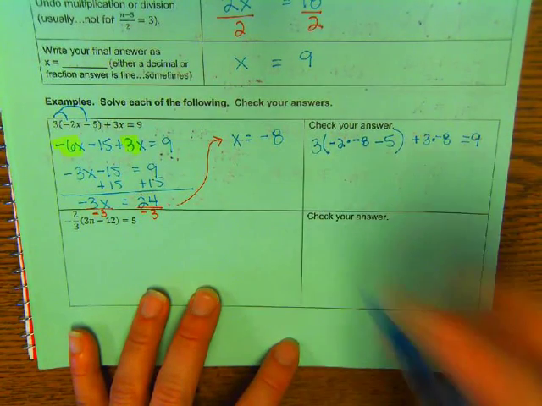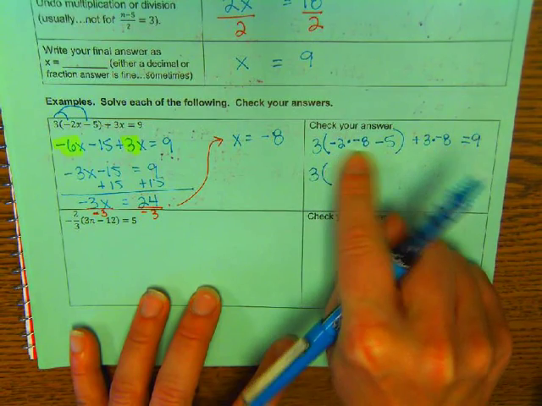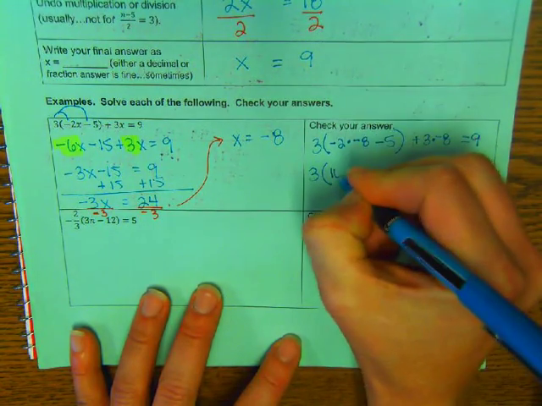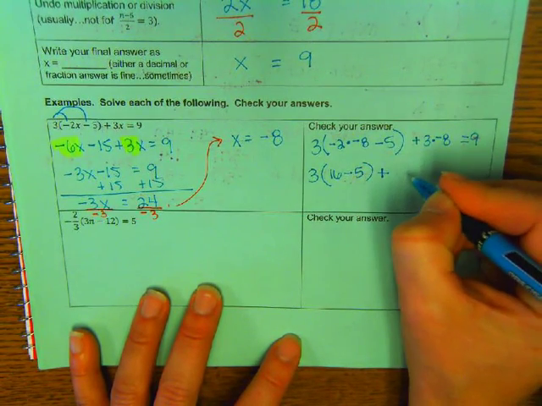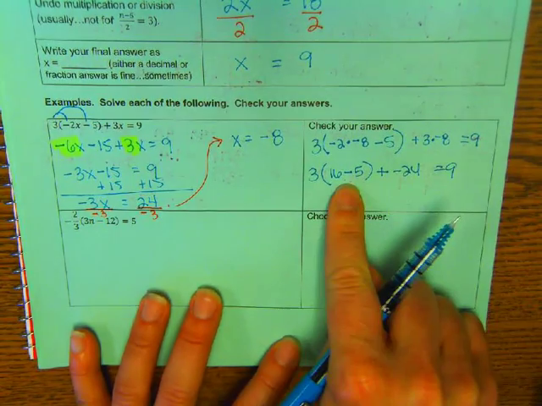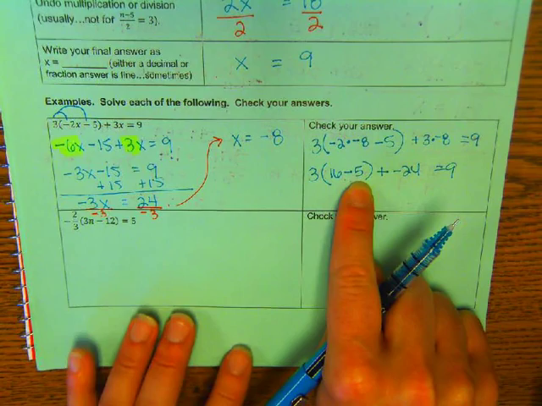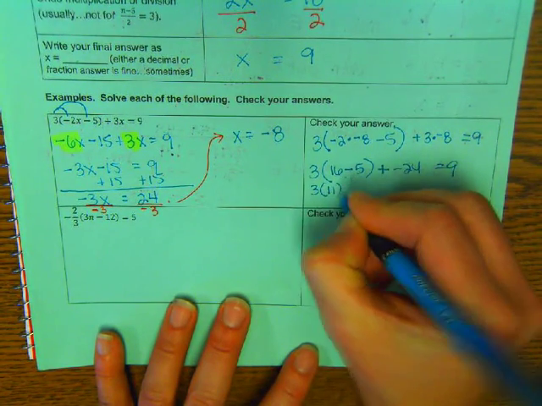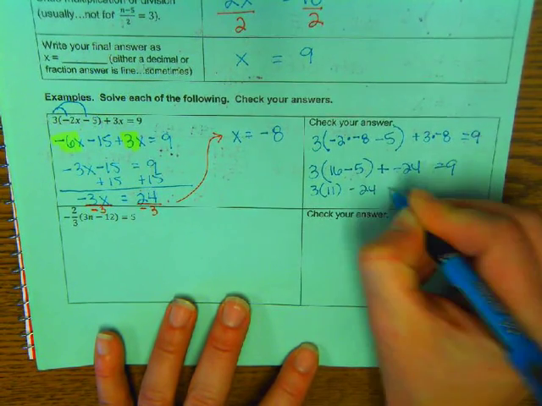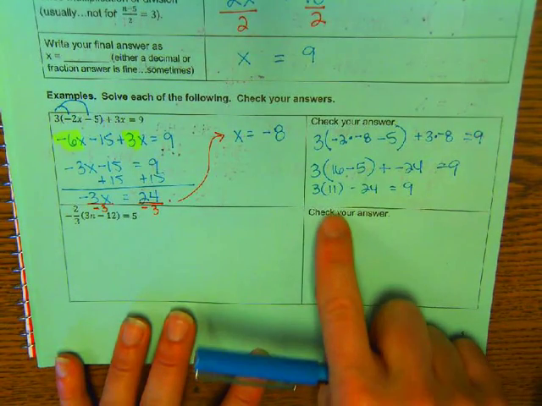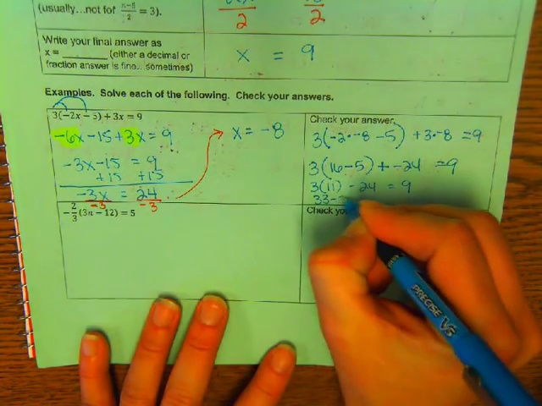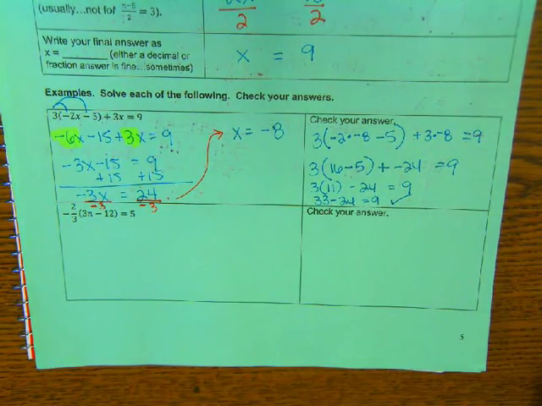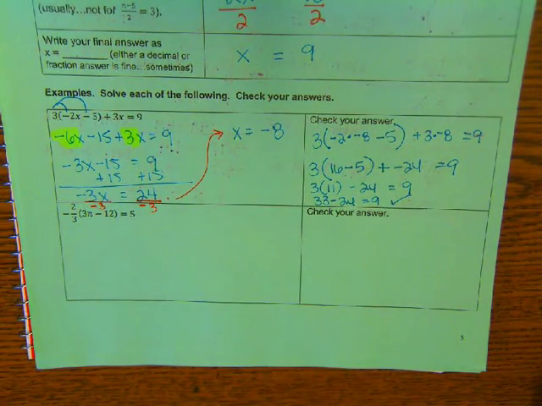Alrighty. So I'm going to go ahead and remember order of operations, and I'm going to start where? The parentheses, and in the parentheses I'm going to start with the multiplication. Is it negative 2 times negative 8, 16? Positive 16, yep. Can I keep going without parentheses? Yes. What's 16 minus 5? 11. Now that parentheses means multiplication. What's 3 times 11? 33. And isn't 33 minus 24 equal 9? I'm going to just write a check mark there.